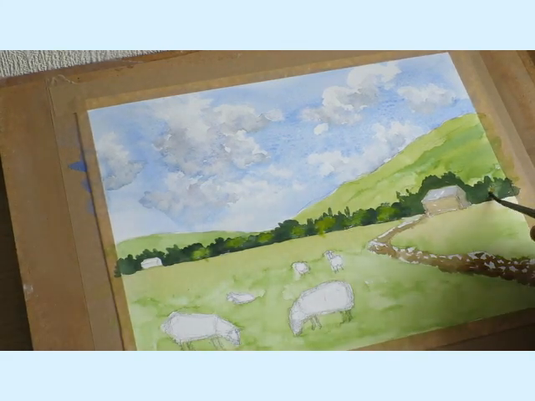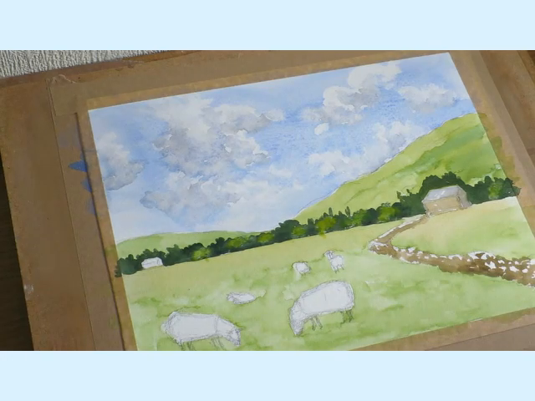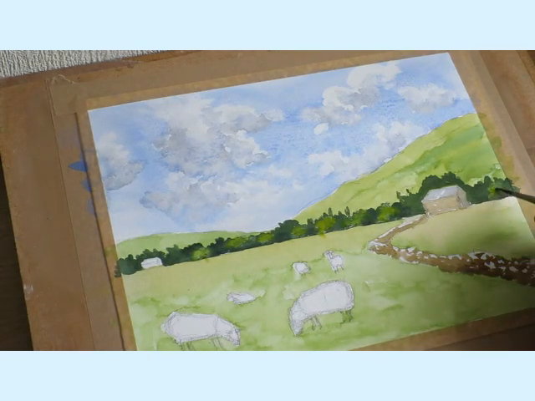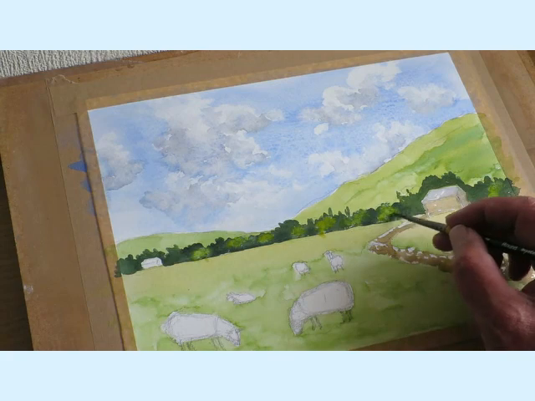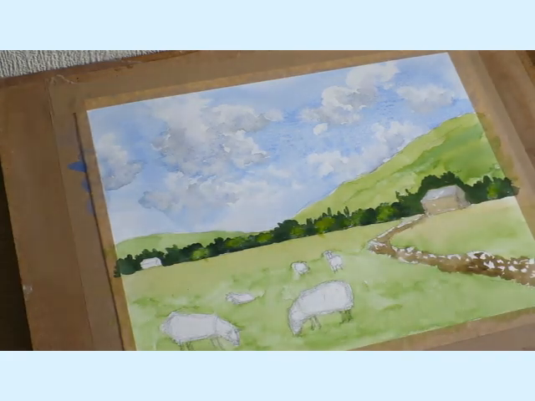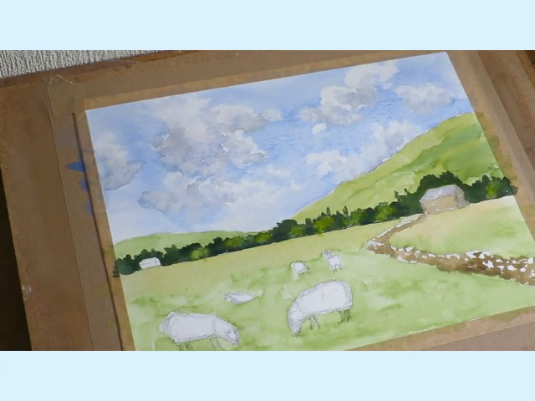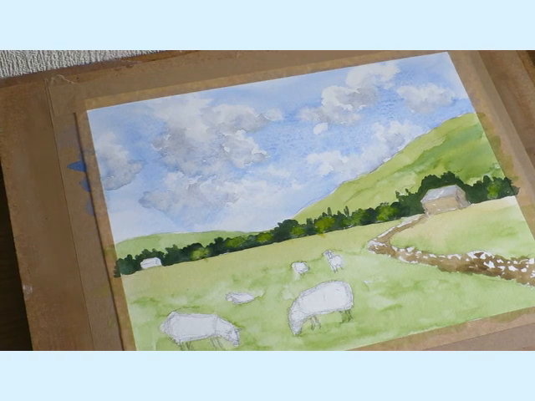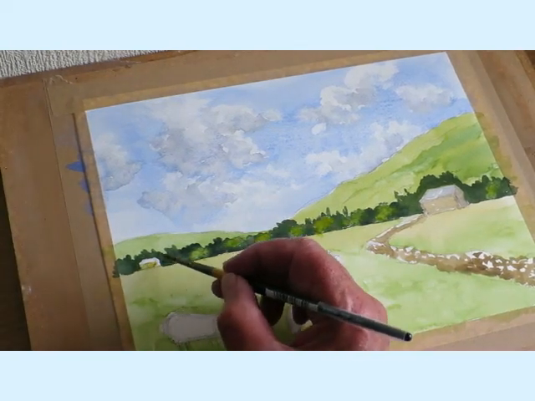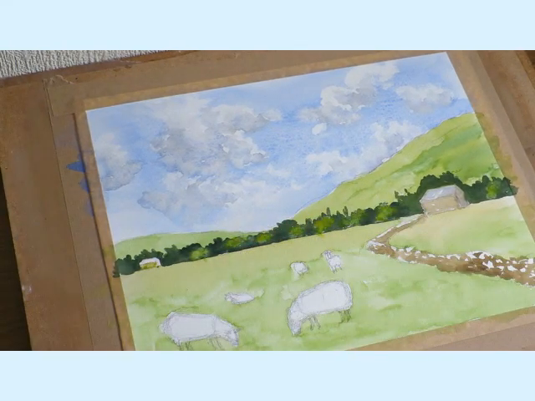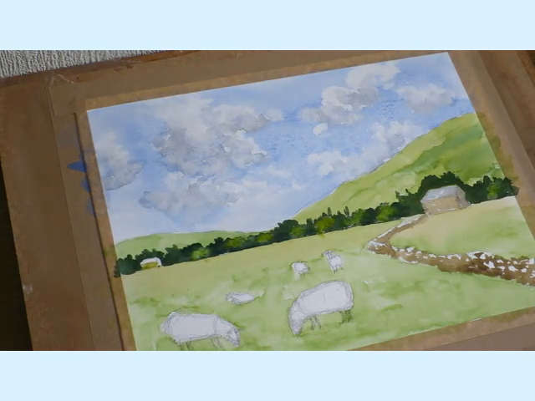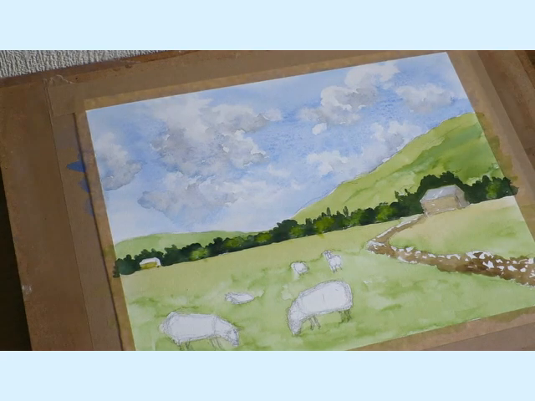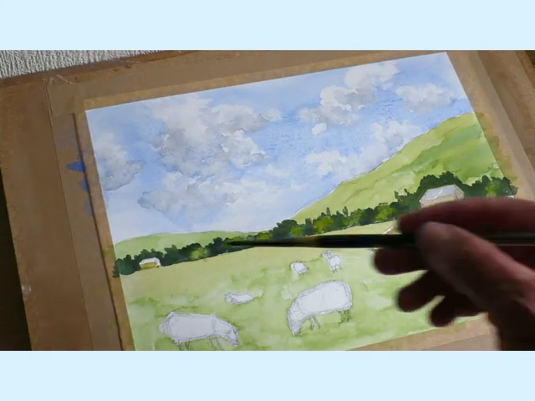Yep, that's fine. So rather than mix up a green there, I just went in with yellow. So that's fine. Just going to paint in this building here. And just going to let that dry for a minute.